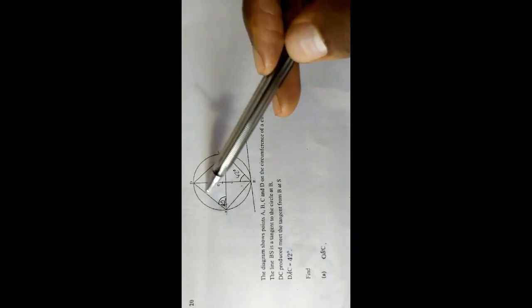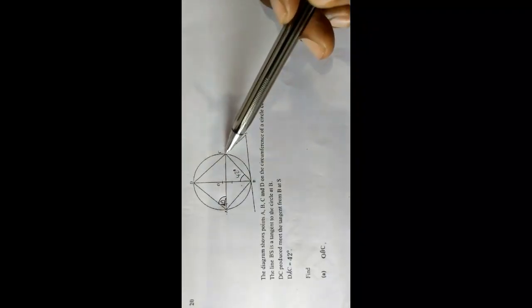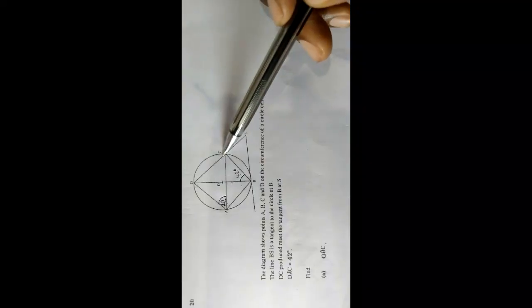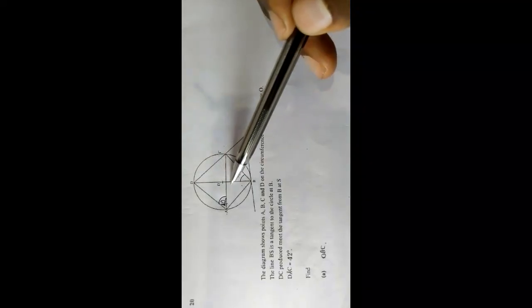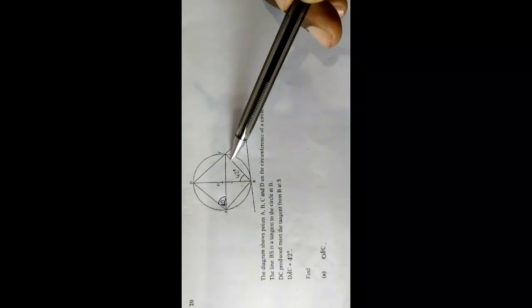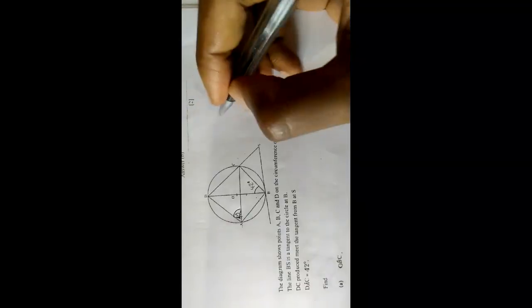This angle is coming from this arc here. So that same arc is the one which is producing this angle OBC. So it means OBC is also 42 degrees. So here our part A, OBC, is also equal to 42 degrees.